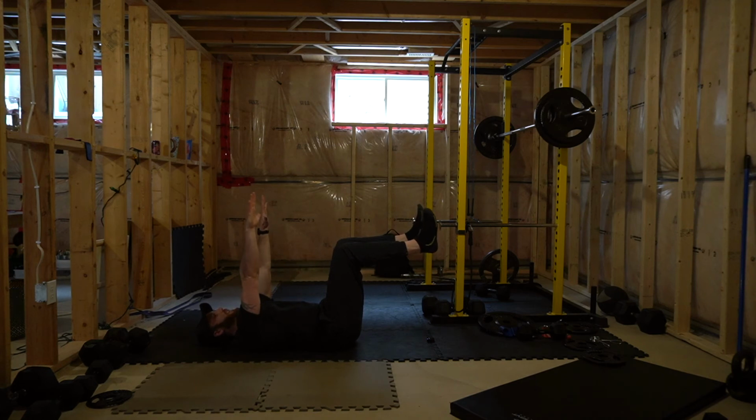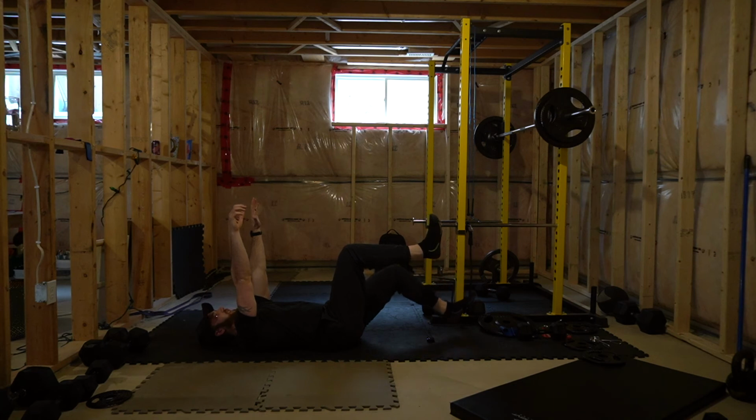We're keeping that low back on the ground. And in many cases, this is going to get the core going. The anterior core is going to start firing. Your abs are going to start burning, but maybe not. So to make this position more challenging, we can extend the leg.